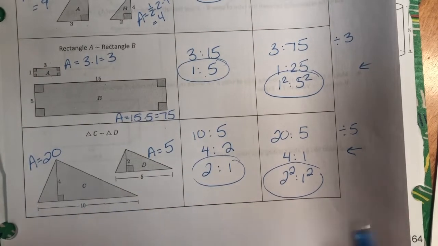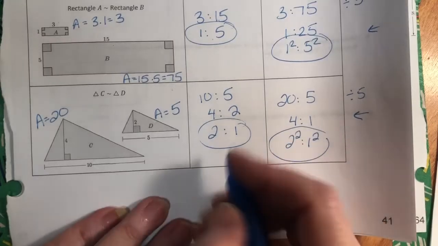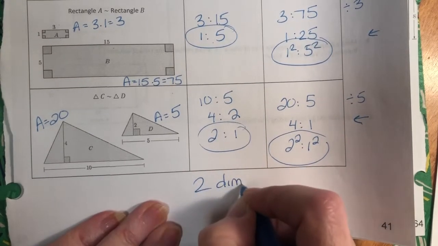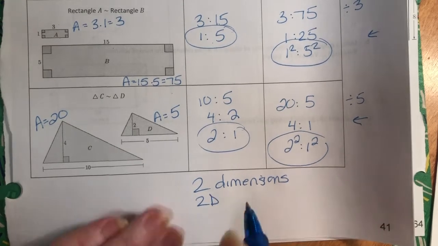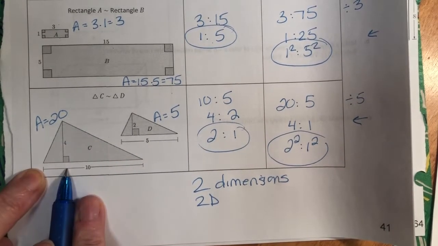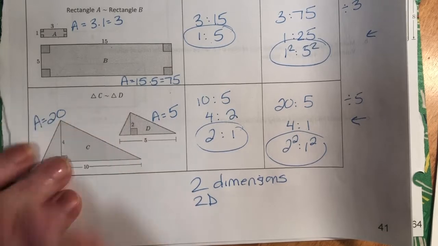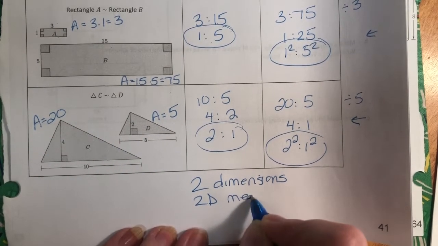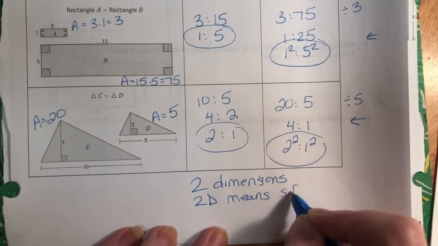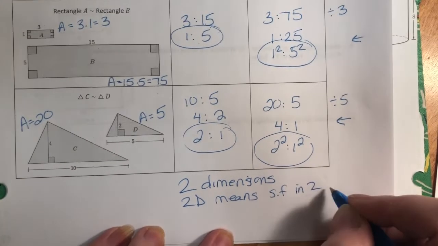These are two-dimensional objects. These are 2 dimensions. You know how we talk about 3D? These are 2D. They only have a length and a width. They don't have another measurement that goes up and down, right, like a height. So 2D means the scale factor is in 2 directions.